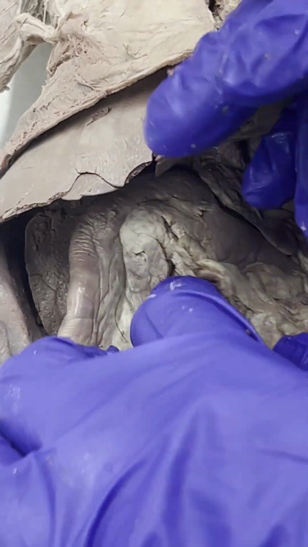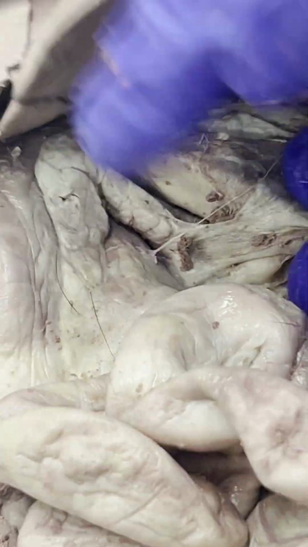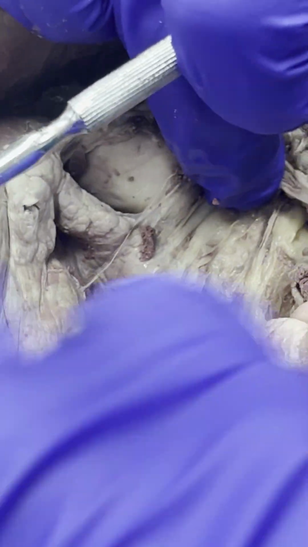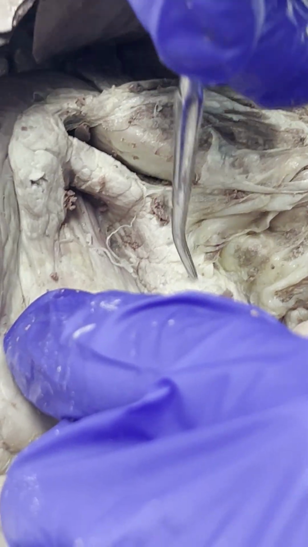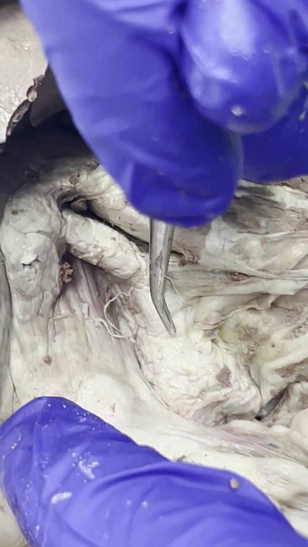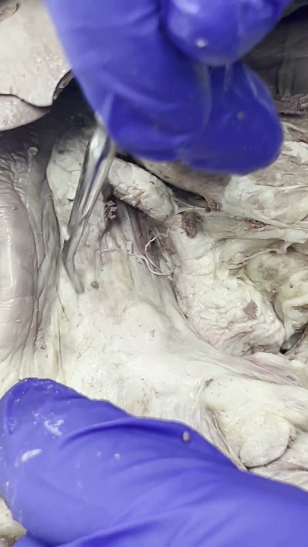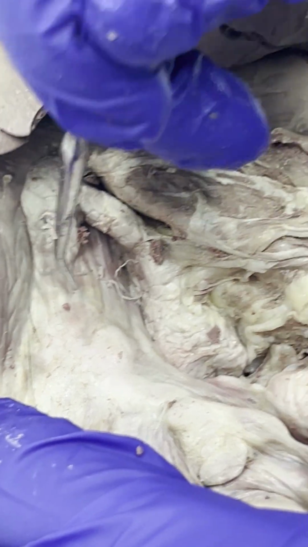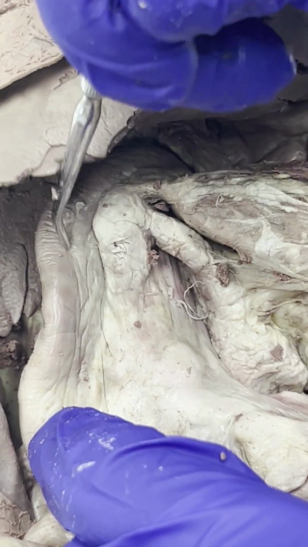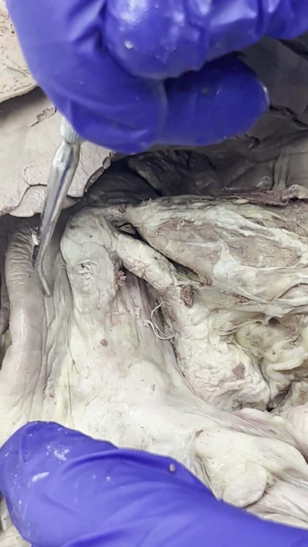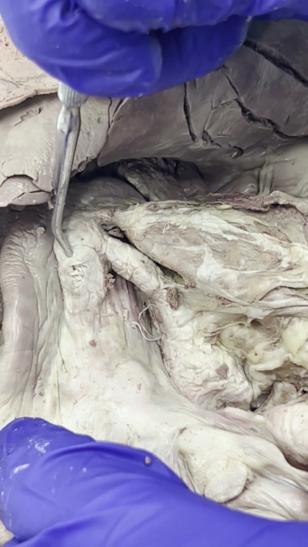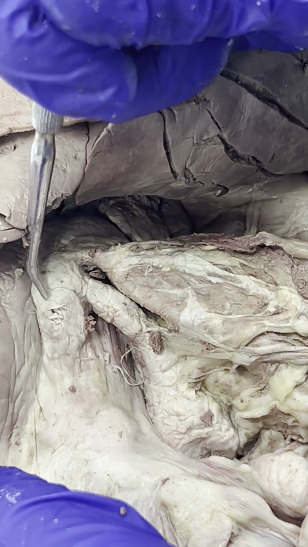Then we have the tail of the pancreas. I'm going to lift some of this up. The tail of the pancreas is this part right here. The tail of the pancreas is attached to the head of the pancreas, and the head is attached to the duodenum. The tail of the pancreas does not attach to the duodenum, but it does attach to the head of the pancreas. Okay?